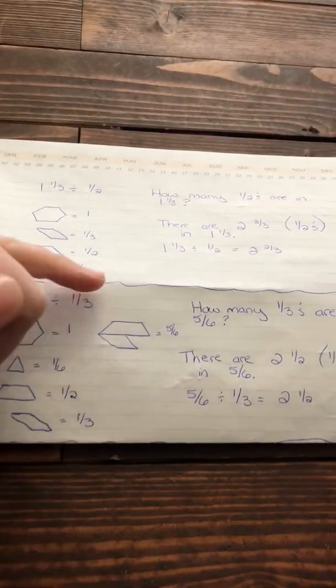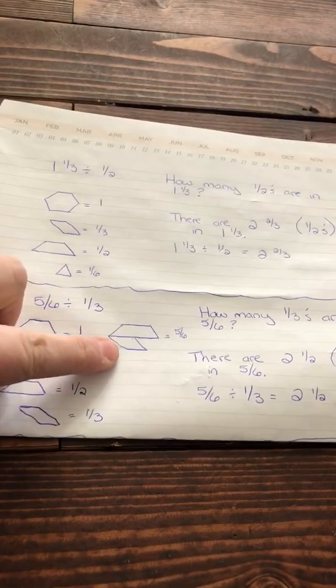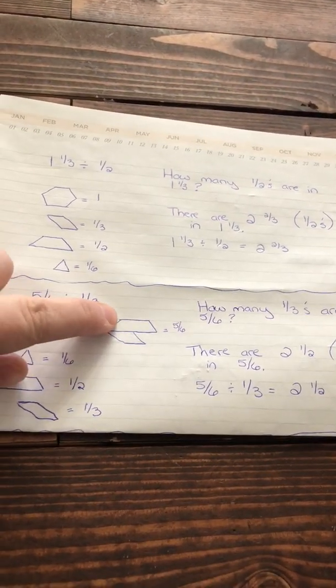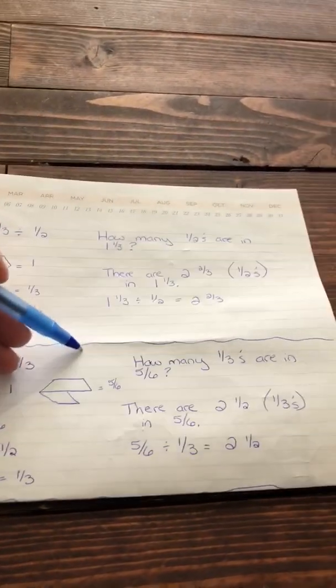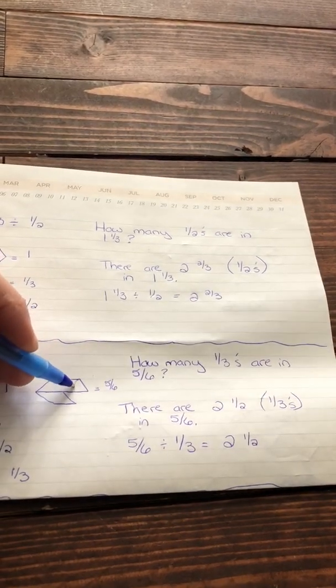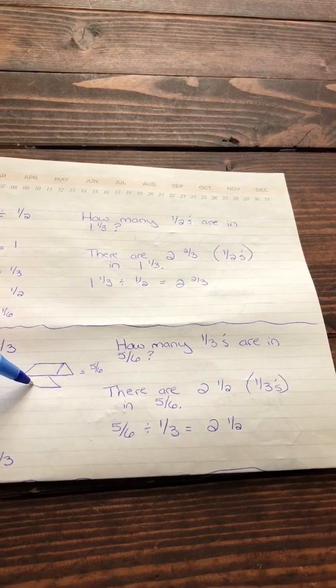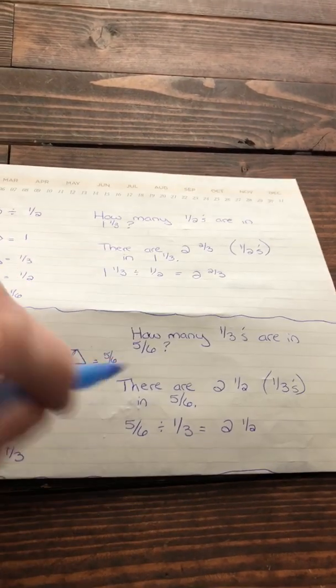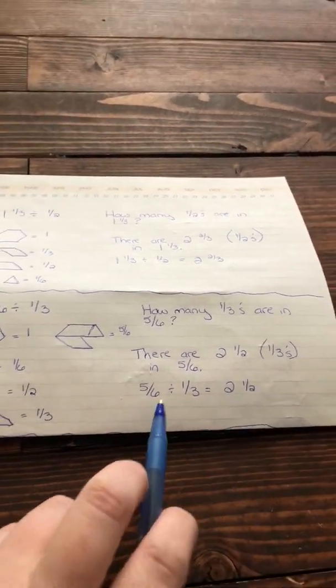So we can fit 1 1/3 shape in this shape and another in this with a leftover triangle. So this would be our leftover triangle right here. So we have 2 1/3s plus a triangle equals 2 1/2 1/3 shapes in 5/6.